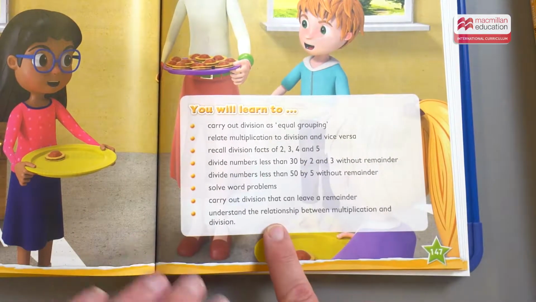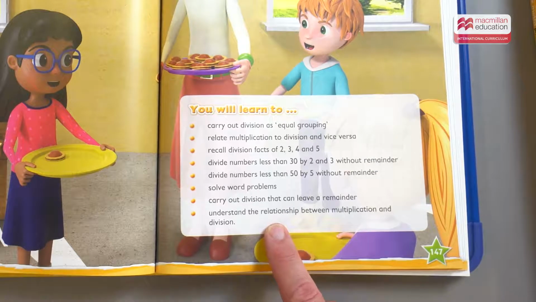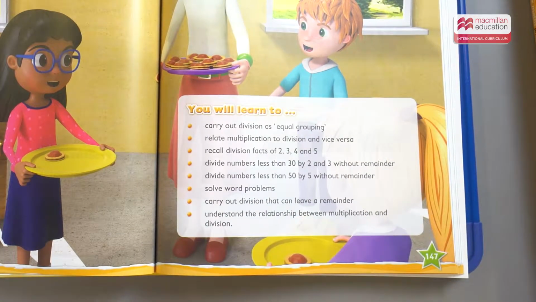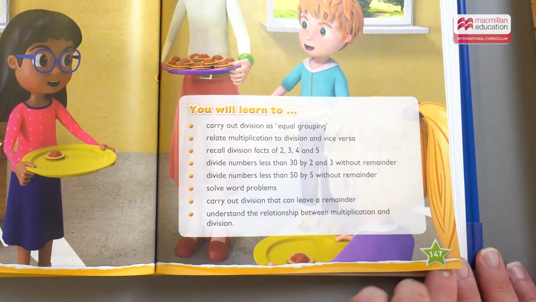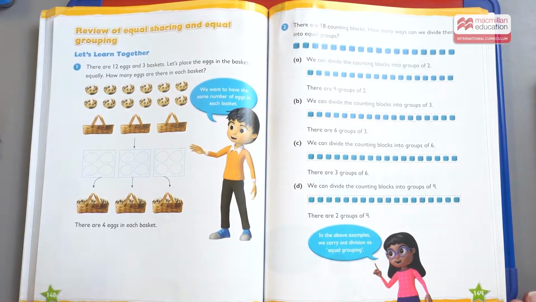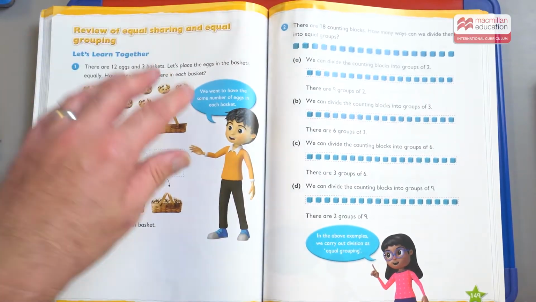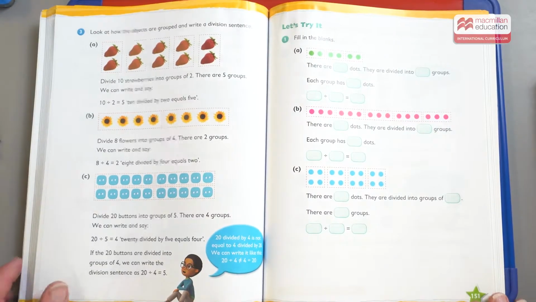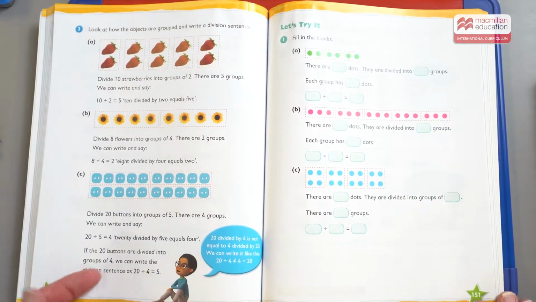All these objectives are crucial, okay? Particularly the relationship between multiplication and division. That is one of the key factors that will help children either grasp division well or not. Have a look, think anchor task. How can I make this concrete? How can I develop it? Have another look. Oh yes, plenty of examples.